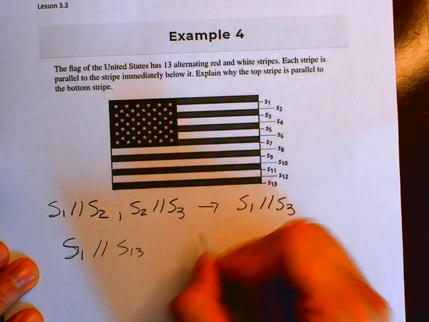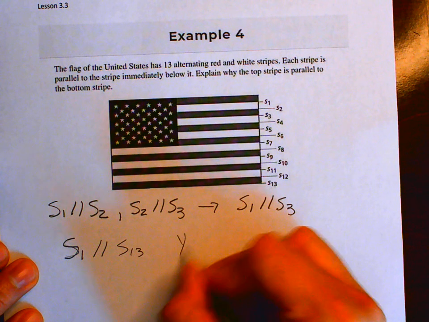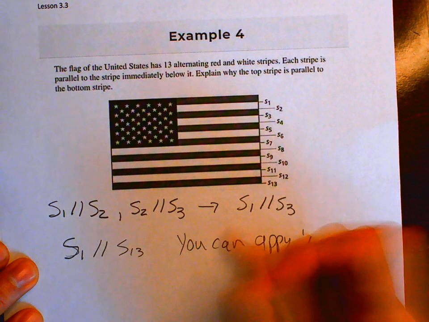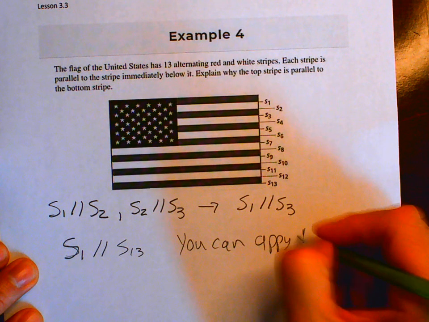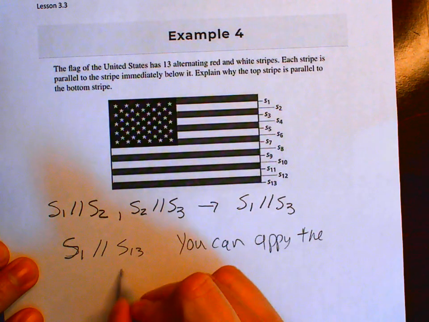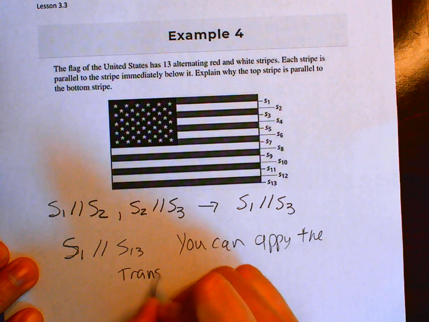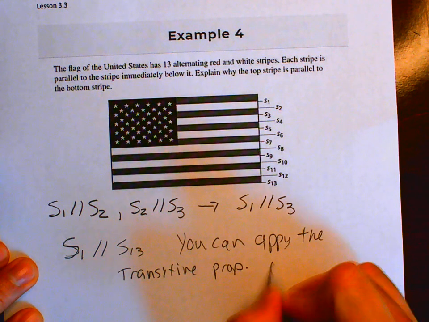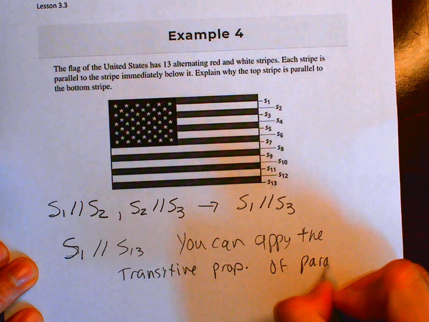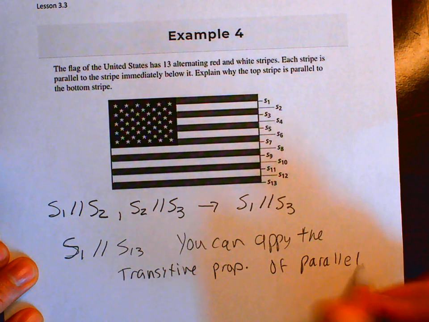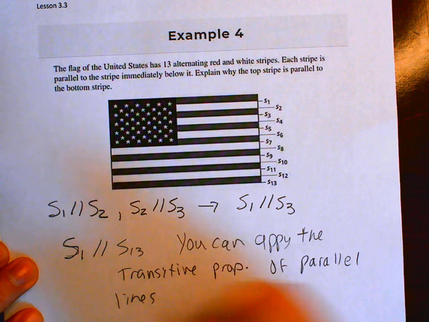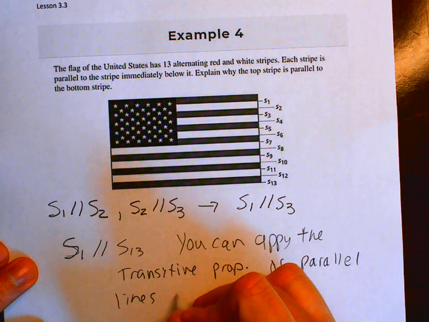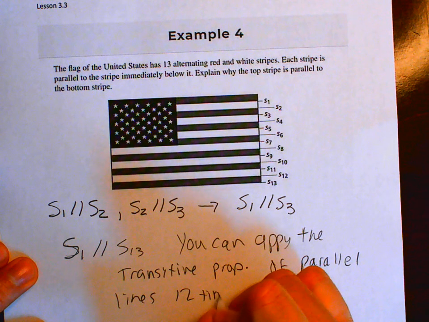So you can say that you can apply the, I believe it's called the transitive property of parallel lines. I can't remember how many times, like 12 times? 12 times.